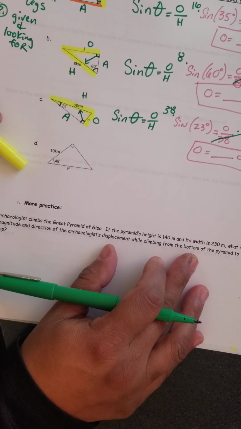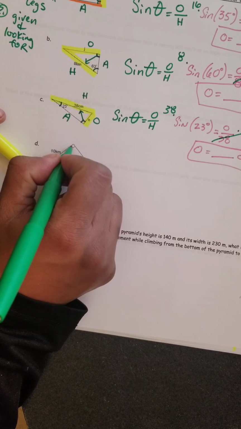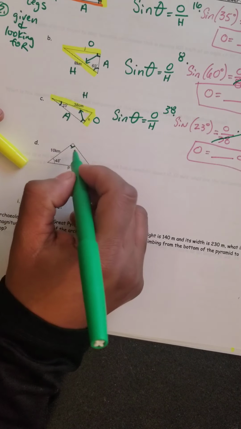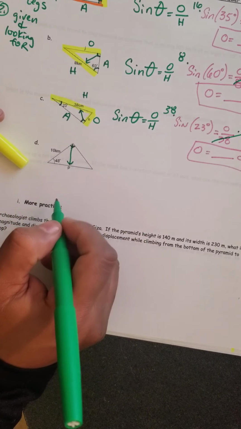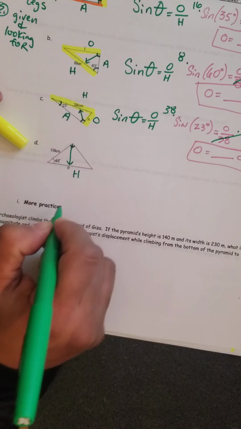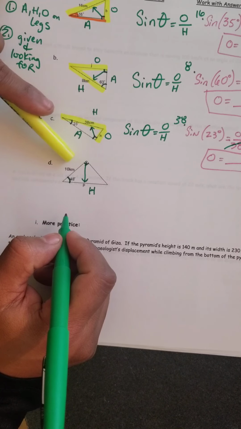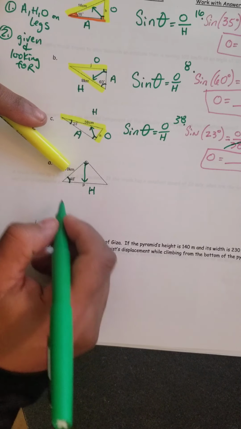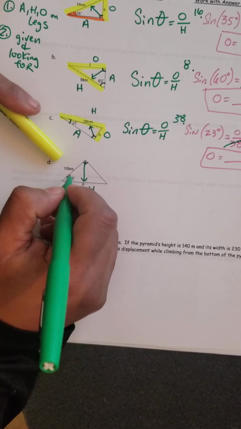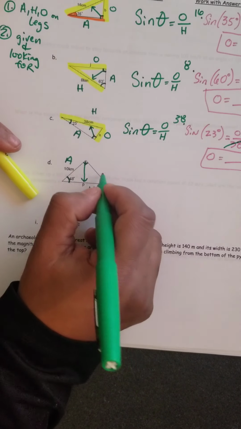Next part. Practice it again. Here's my right angle. What do I do? I draw a line from the opposite side of it, which is my hypotenuse. I find out where my theta is, and that leg that has the right angle and the theta together is always going to be my A. The leftover one is my O.